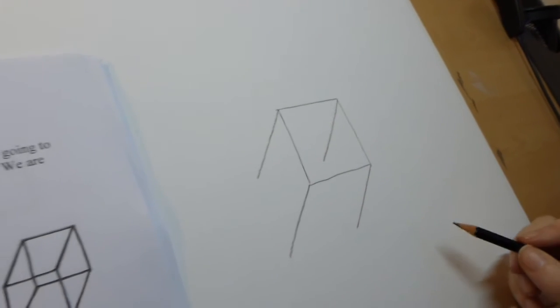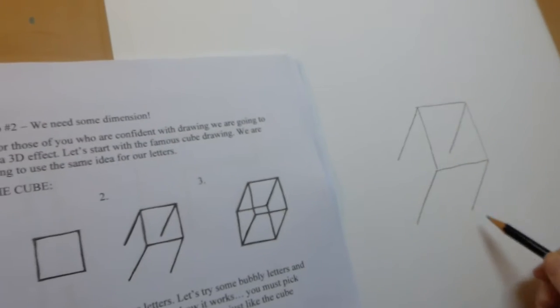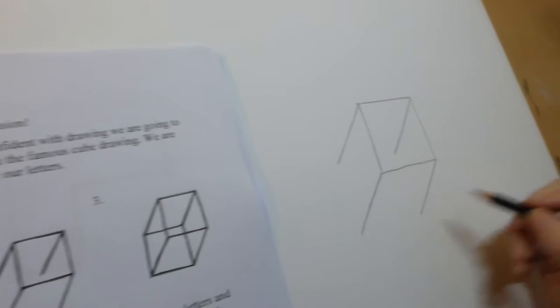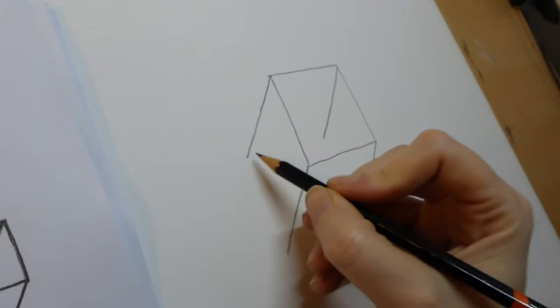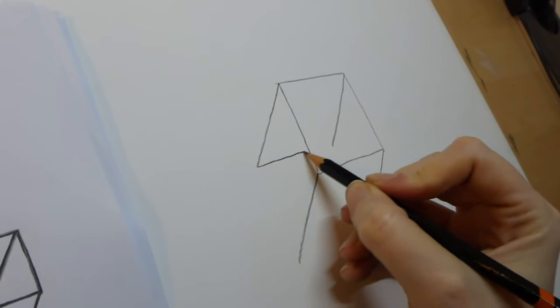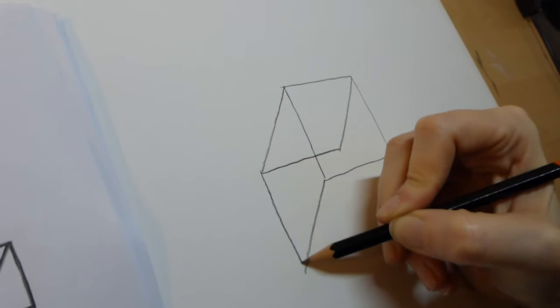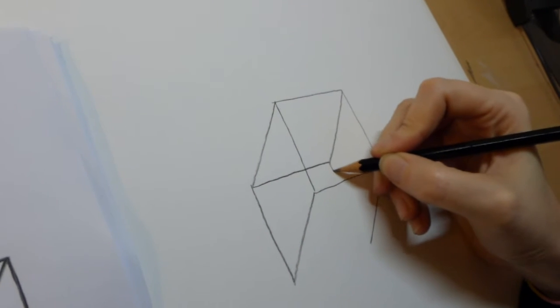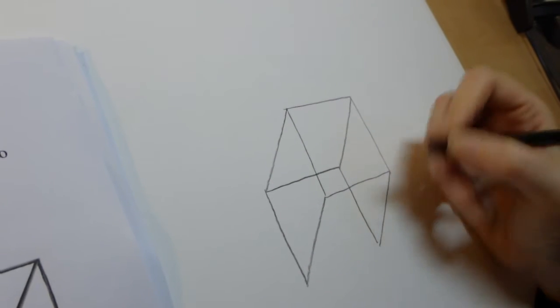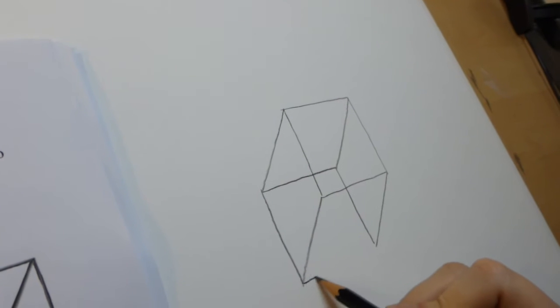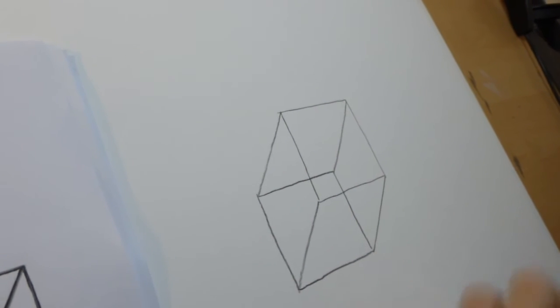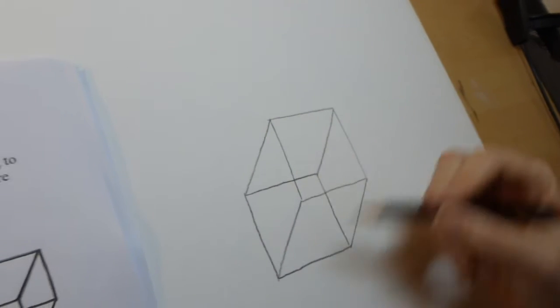Okay, so what we're going to do next is we're going to take all of these points and join them together like this. Mine aren't quite perfect because I've done this quite quickly for you. You can see they're a little bit long, so rather than making a cube, I've kind of made a long rectangle. But you can see there how that works.